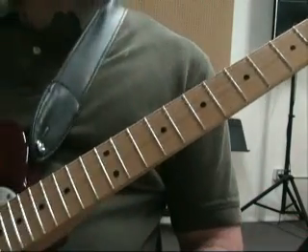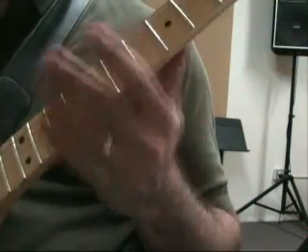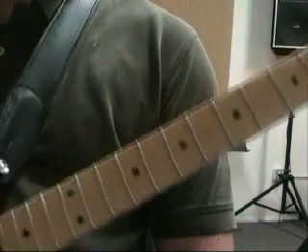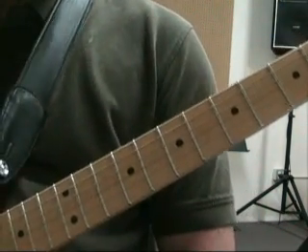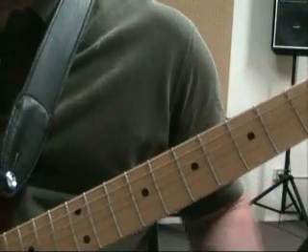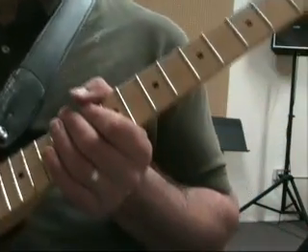The next part of this is going to be the idea of doing these bends in time. We've dealt a little bit with the idea of bending in tune. Now let's get to the second, what I consider fundamental element of music, which is rhythm.